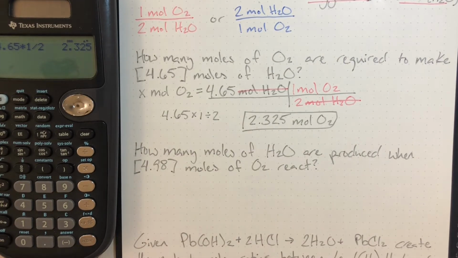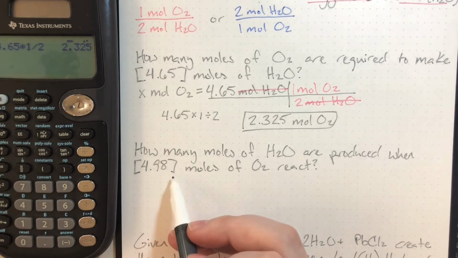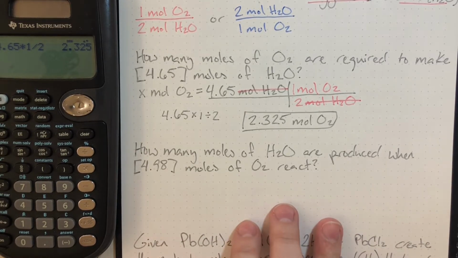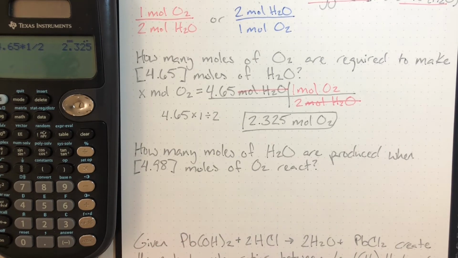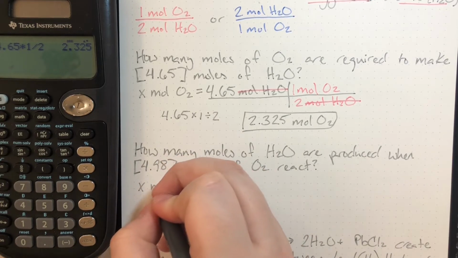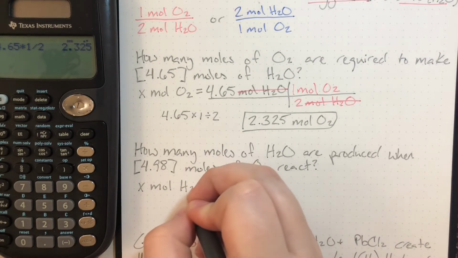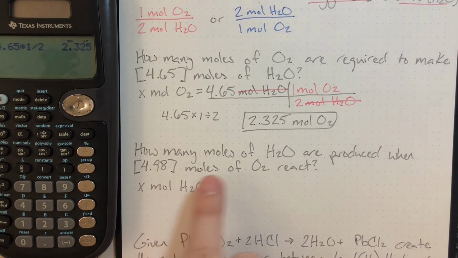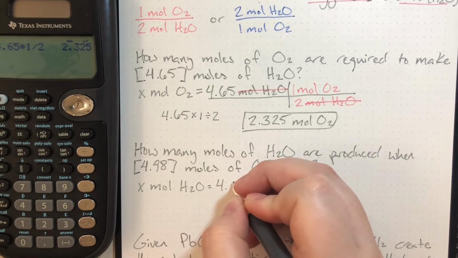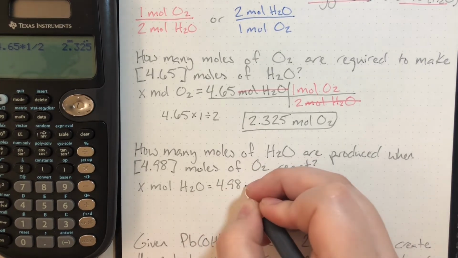How many moles of water are produced when 4.98 moles of oxygen react? My 4.98 is inside of brackets because my number may be different than yours, but all of the steps that I am going to take to solve this problem will be the exact same regardless of this number. How many moles of water will turn into x moles water? How many is the x moles of water, H2O, are produced when is my equal sign, and then I will plug in the number that was given in the problem, 4.98 moles of O2.